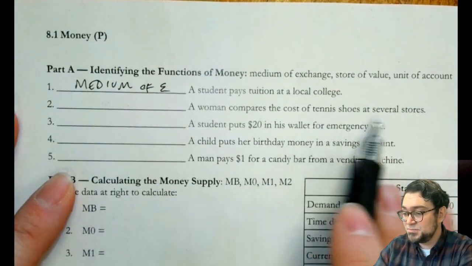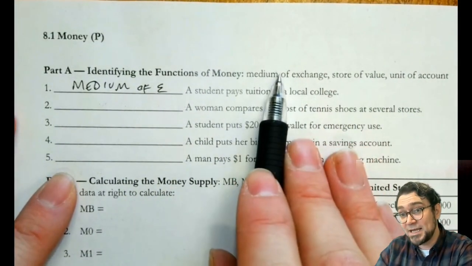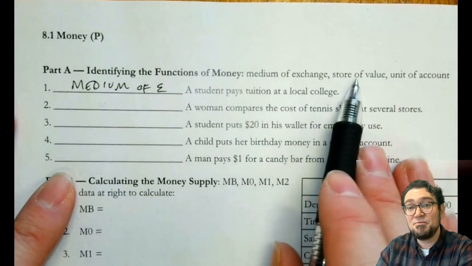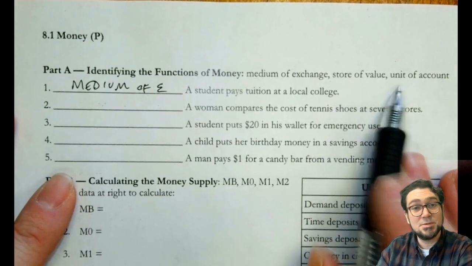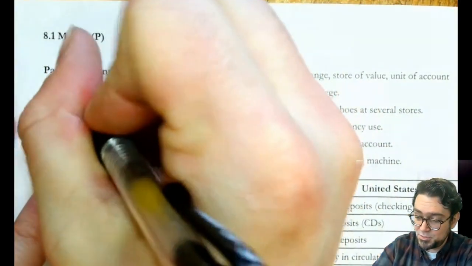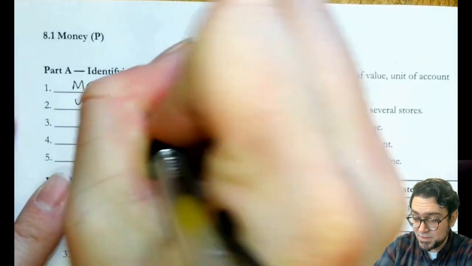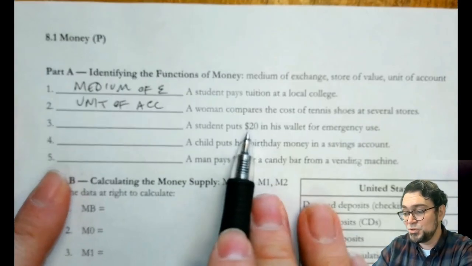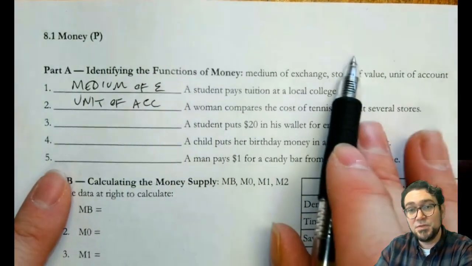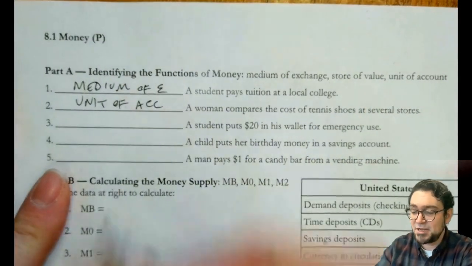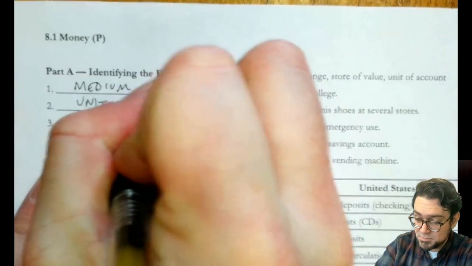Woman compares the cost of tennis shoes at several stores. Well, she's not actually buying them, nor does she have the money herself. She's really just using the money as a unit of value. So we'd say unit of account. For the third one, you put $20 in your wallet for emergency use. There you're storing money. You're trying to keep its value, so we'd say store of value.